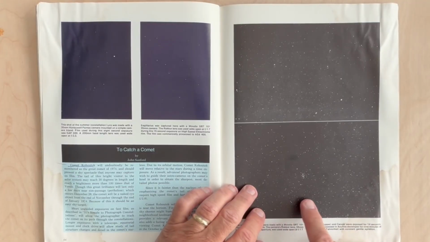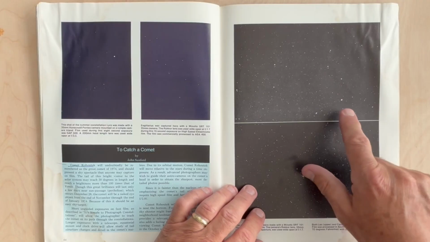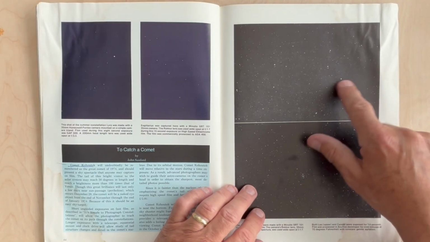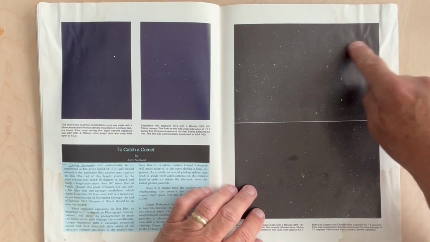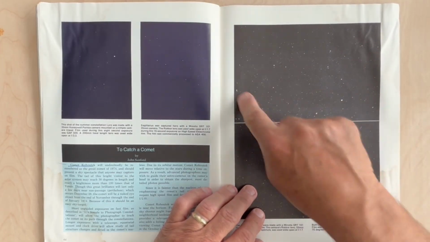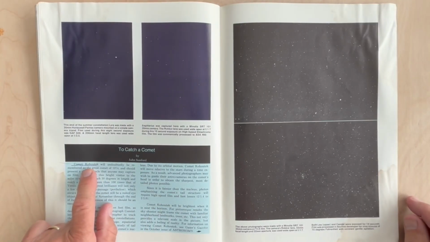Okay, this would be Cancer, and then you've got M44 there. And then this would be Regulus, Leo, and there's the bright star, and then there's the head of the lion. Back here's the tail, or the other end. And they're talking about Comet Kohoutek.